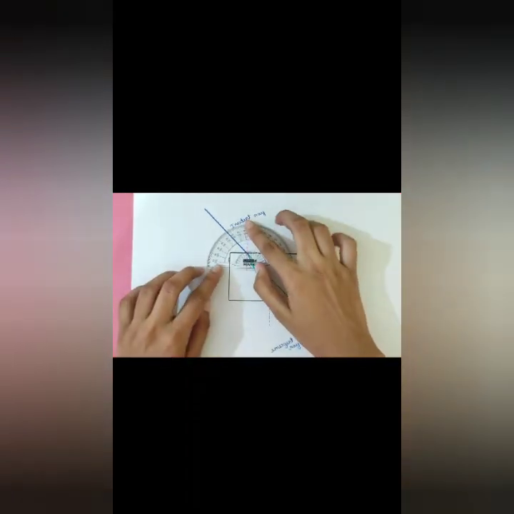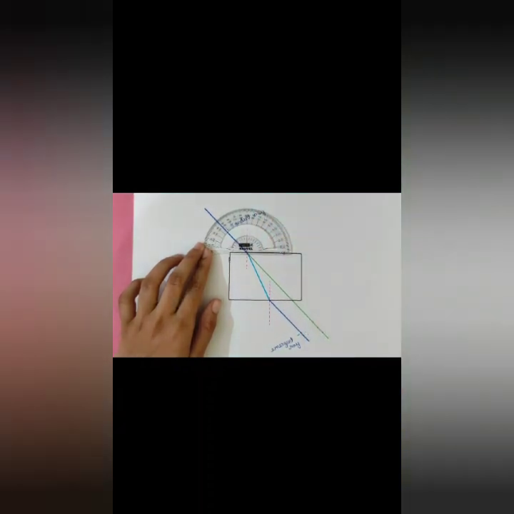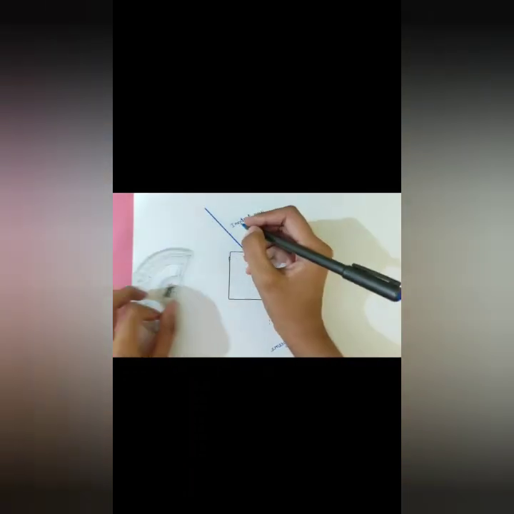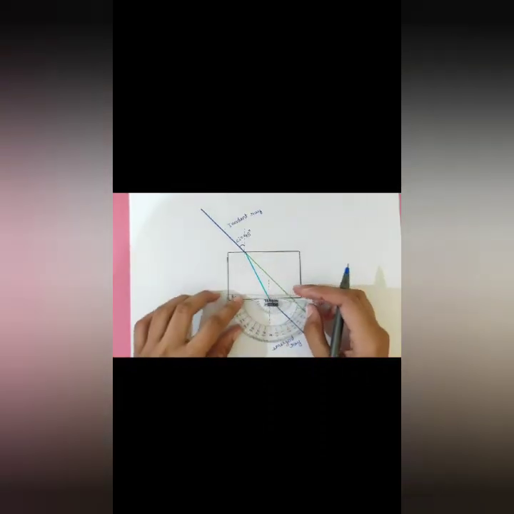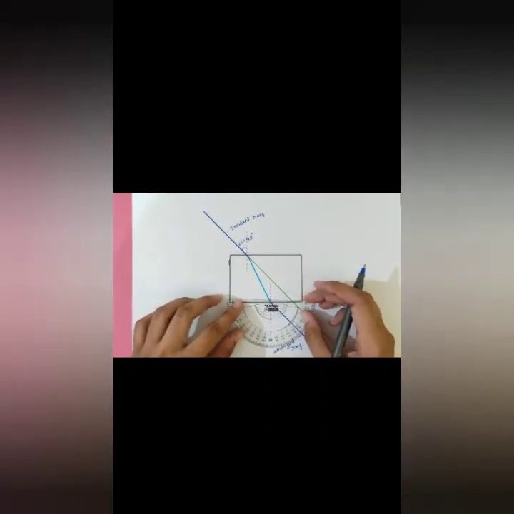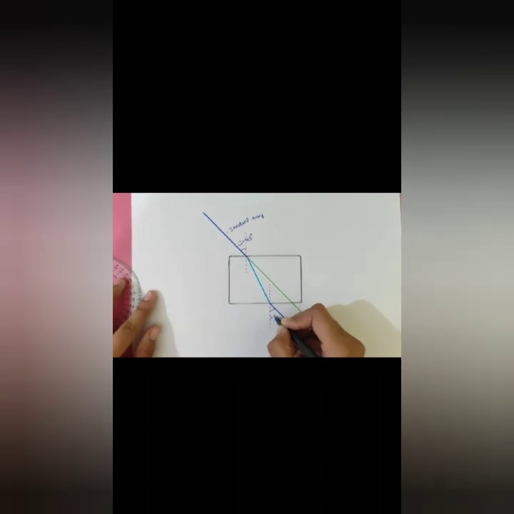So now we are going to measure the angle of incidence first. Always we measure the angle of incidence from the 90 degree. So we can see that angle of incidence is equal to 45 degree. Then like this we are going to measure the angle of emergence. Angle of emergence and angle of incidence are always equal. So here we have angle of emergence equal to 45 degree.